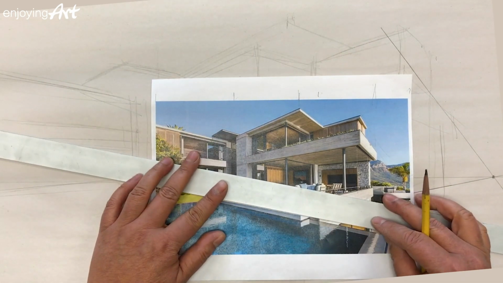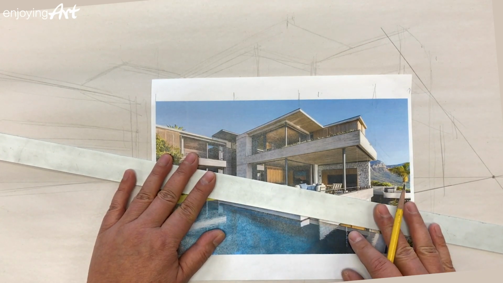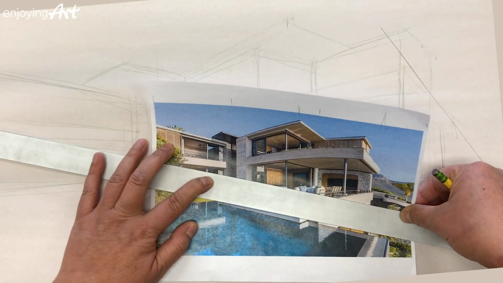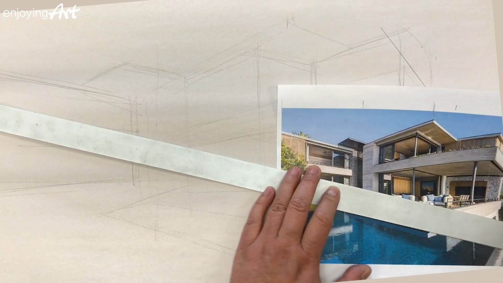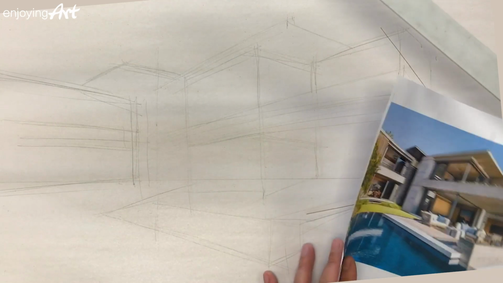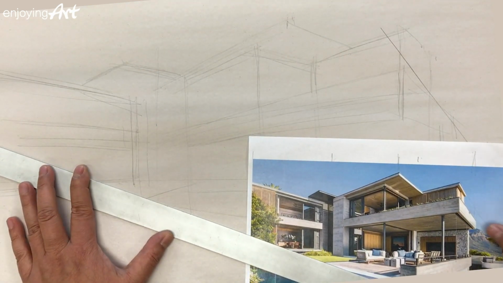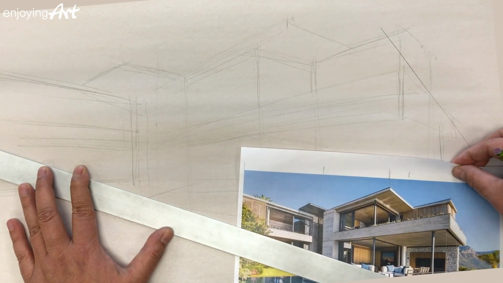Okay, let's see. We're going to find something a little bit more obvious, like how about this line? We're going to line up that, and I'm going to move. Where did I put it? It's right over here. Okay. This, I'm going to find the angle. I'm going to move this a little bit lower.